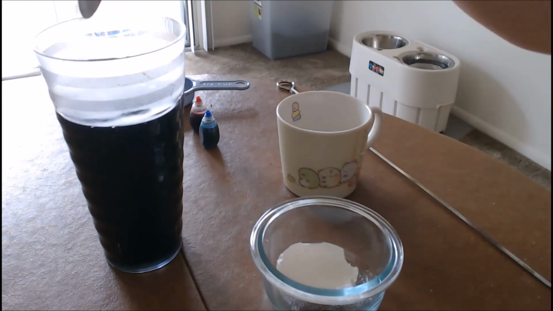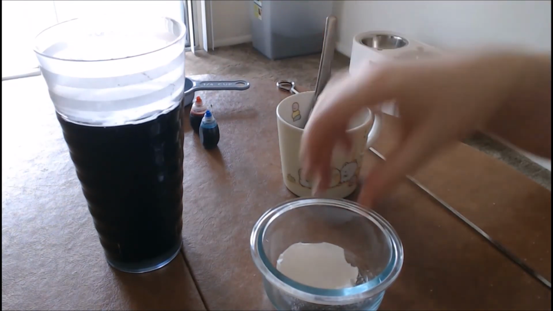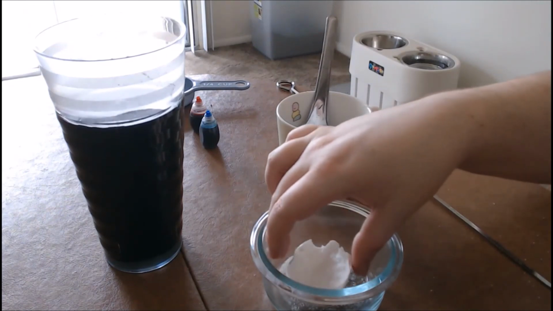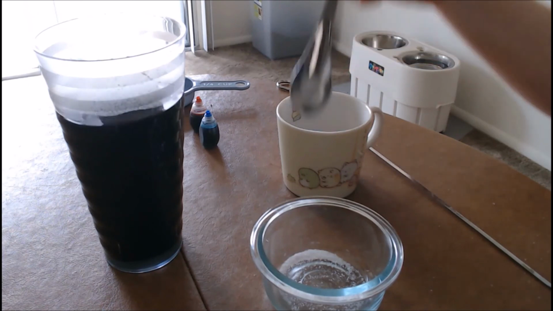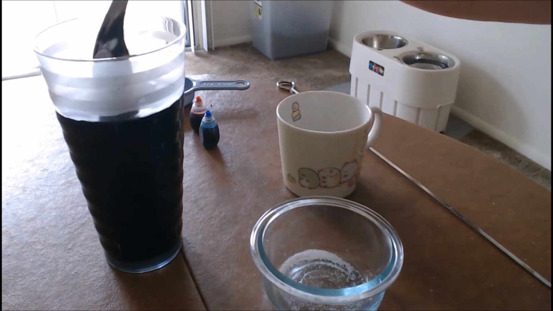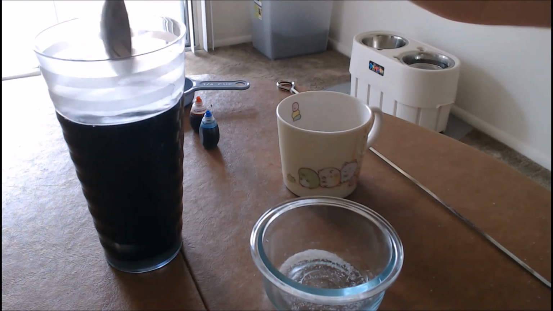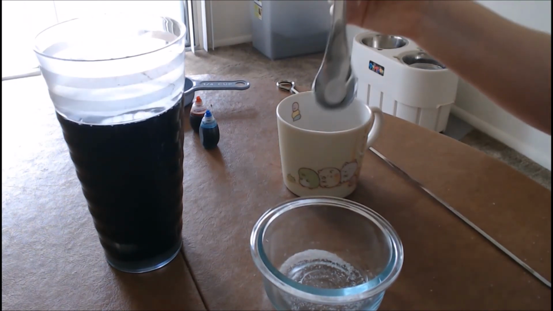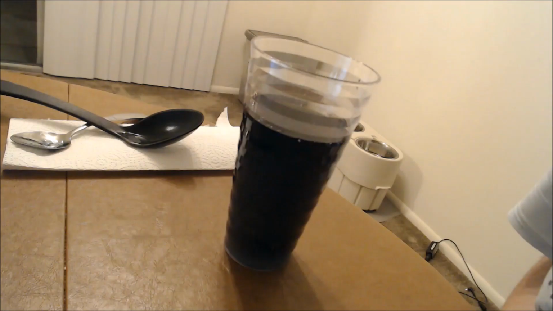And it is time to drop in our egg. So I'll take the egg and put it in here, and then use your spoon to help push it down. Alright, and now we're going to wait 15 hours for the crystals to form.